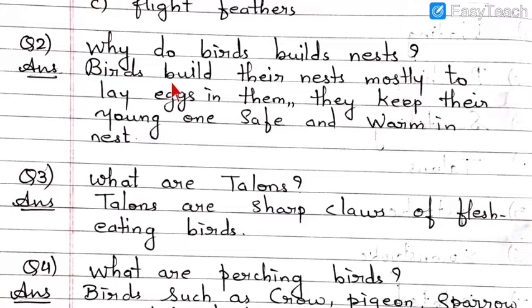Answer 2. Birds build their nests mostly to lay eggs in them. They keep their young one safe and warm in nest. So in all they prepare the nest for their young ones. I will read the answer one more time. Question says that what is the use of the nest? Why do birds make the nest?